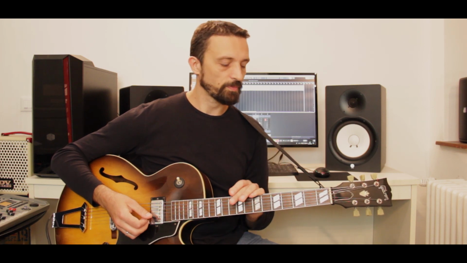But I will do this using inversions. Inversions are just the same notes for each chord, but played in a different order. We can have just two inversions for each triad.